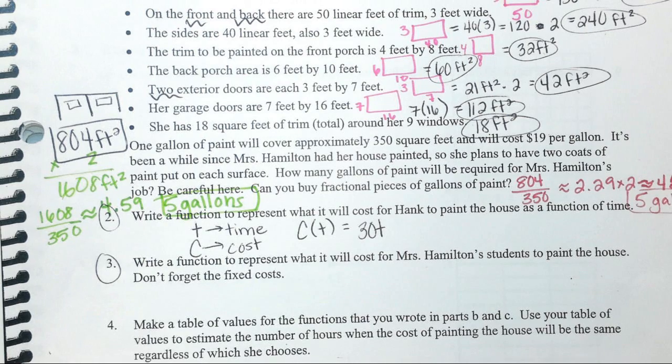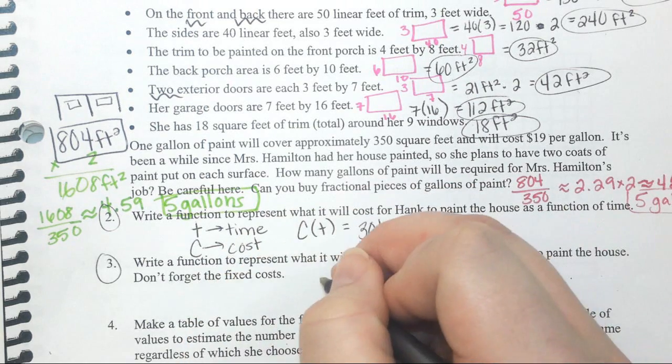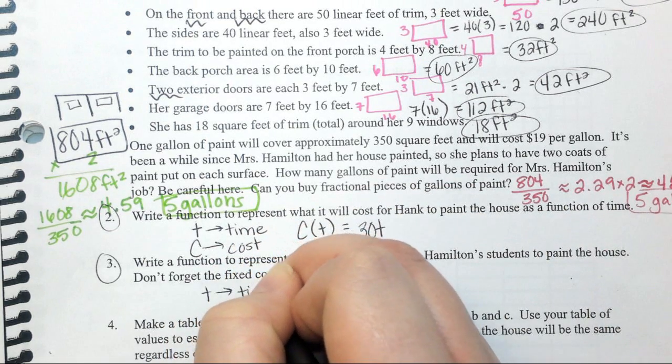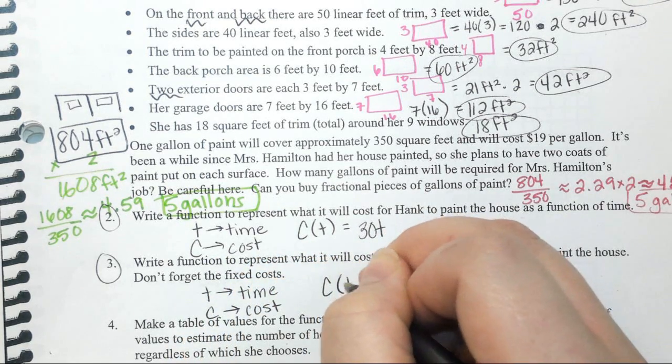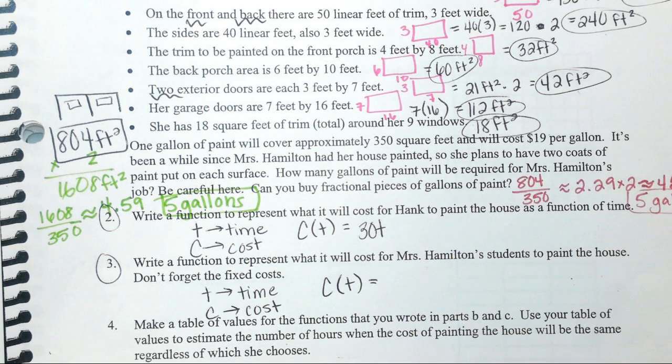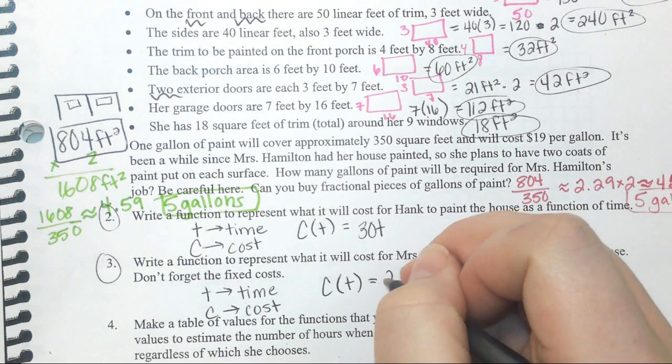Okay, and the next one says, write a function for Ms. Hamilton's students to paint the house. Don't forget the fixed cost. Again, I'm still going to do T for time and C for cost. But my function should be different because they're not charging the same amount per hour. Plus they have the cost of the materials. So how many people are there? How many are on the math team? There are 3 people on the math team. How much for each person an hour? 7. So what should I put next to the T? 21. Yes, so 21T.